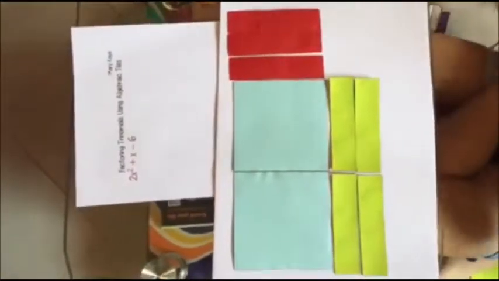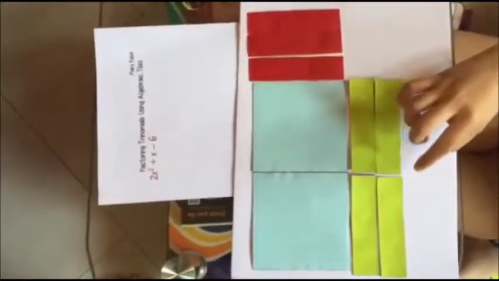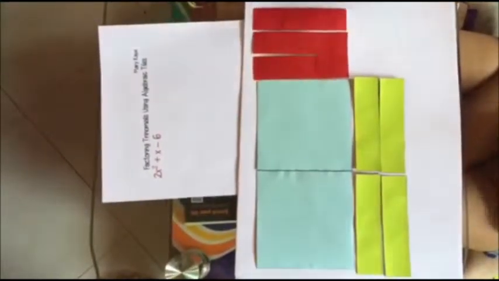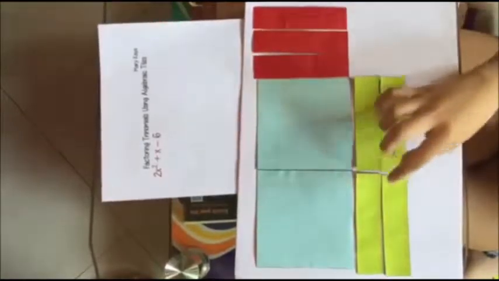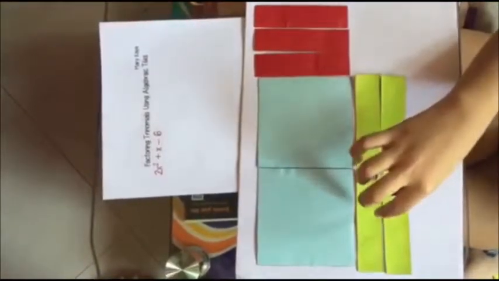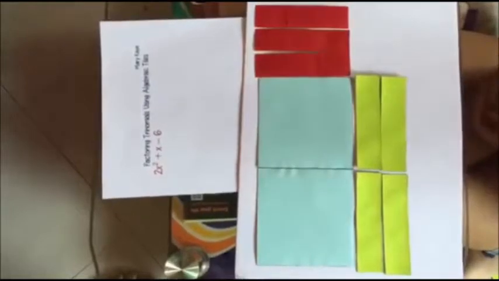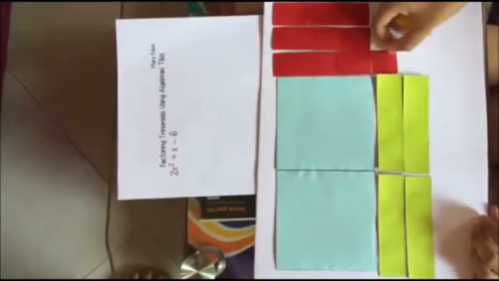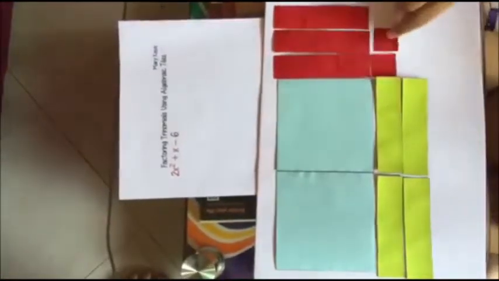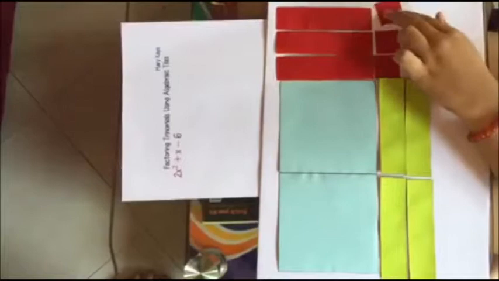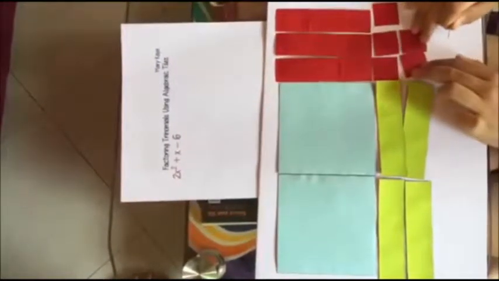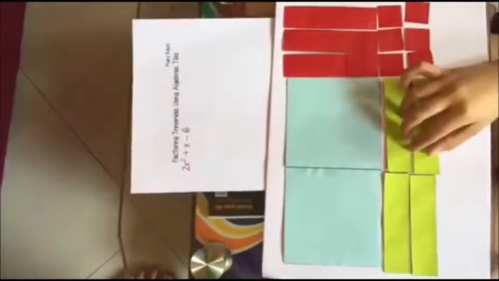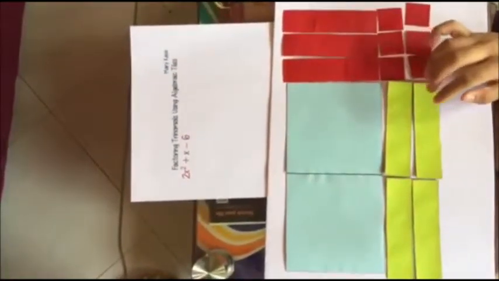Then, we will notice that we have 4 positive x's and 3 negative x's. If we subtract them, we are going to have a positive x. Then we are going to add negative 6. This is what your algebra tiles should look like.